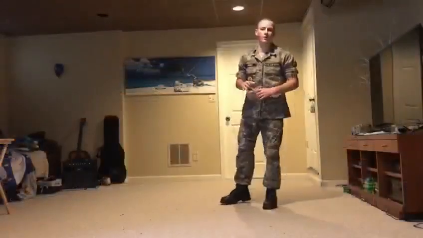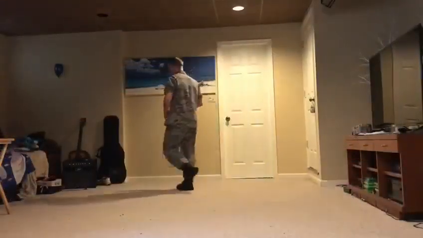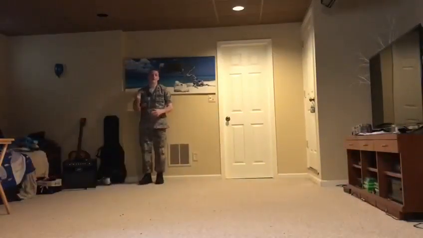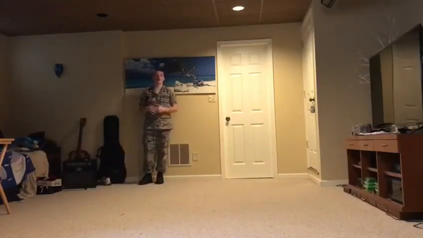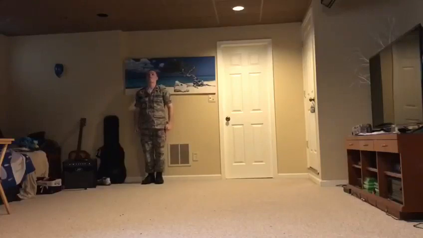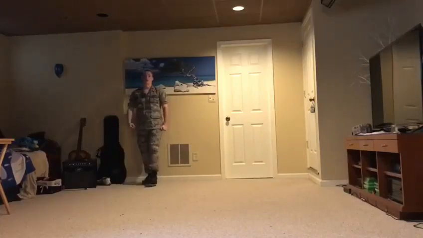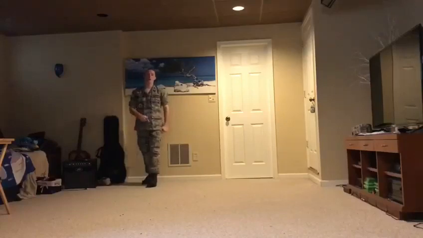Start the next movement, which is a column left. This is more of a complicated movement, so make sure you give yourself the most amount of space possible. So how you're going to do this is start at the position of attention. Say, forward, march. Take one left step, and on that left step, you're going to say, column left.